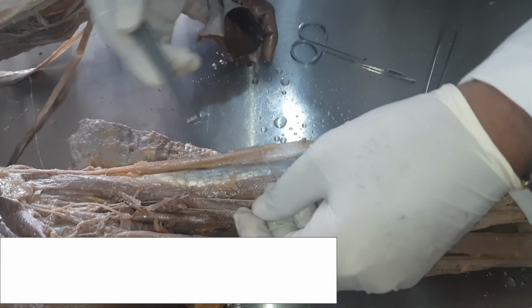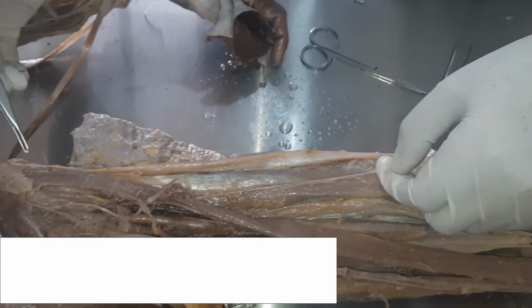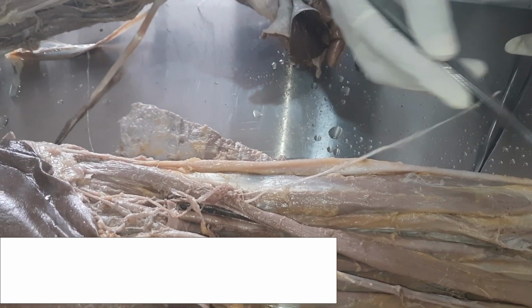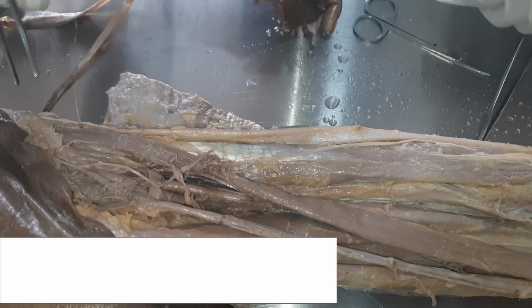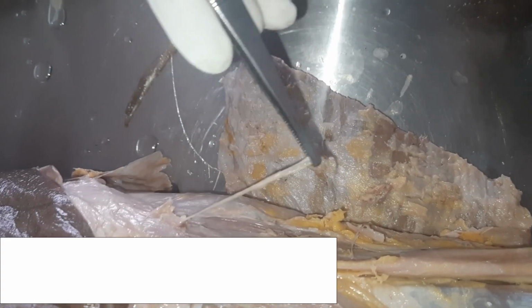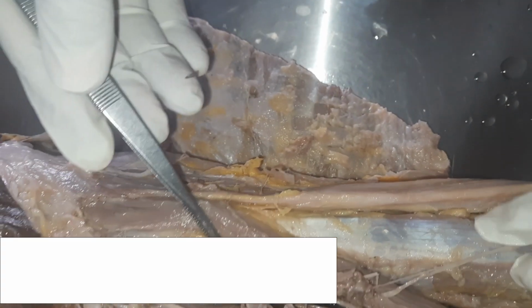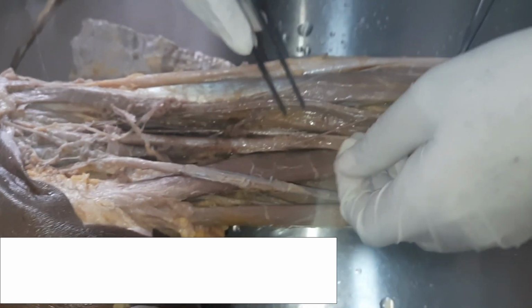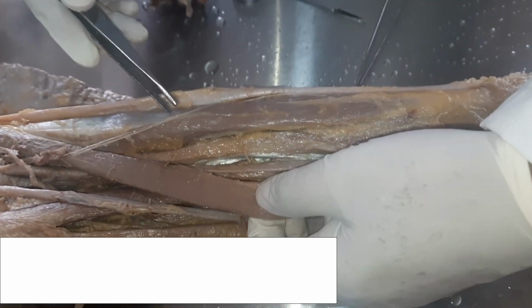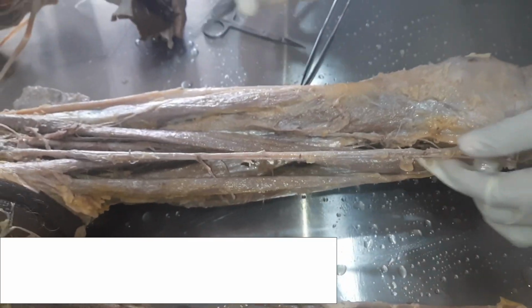The structure here that you can see, that is intermediate cutaneous nerve of thigh, which is a branch of femoral nerve. This is lateral cutaneous nerve of thigh. Now we will see the other structure like this one.